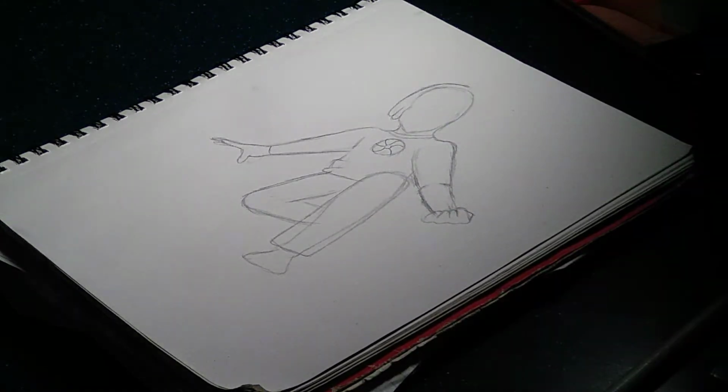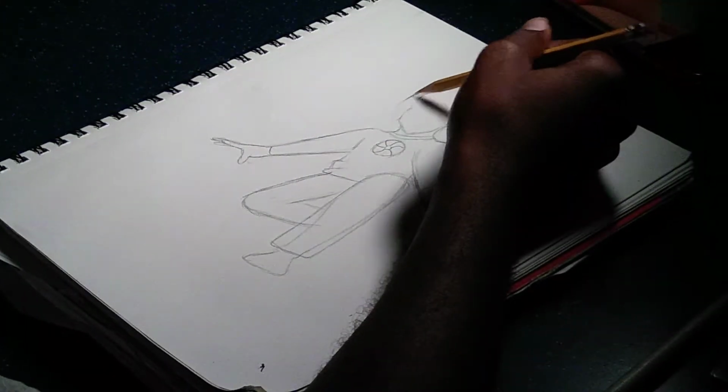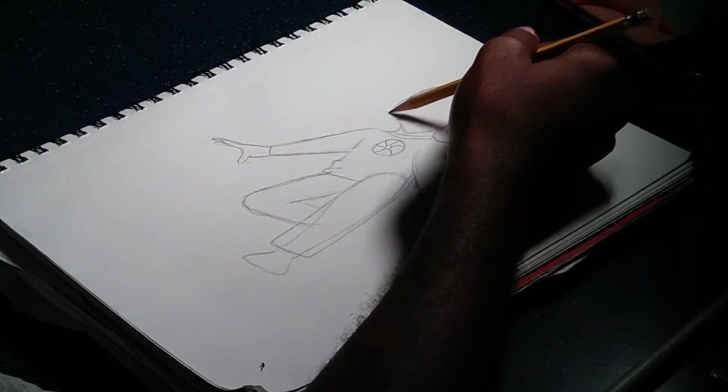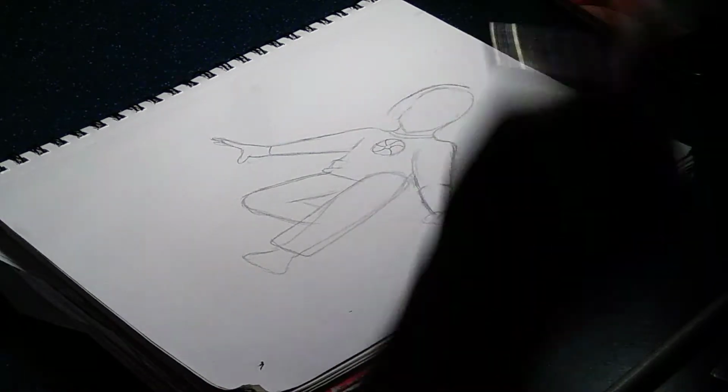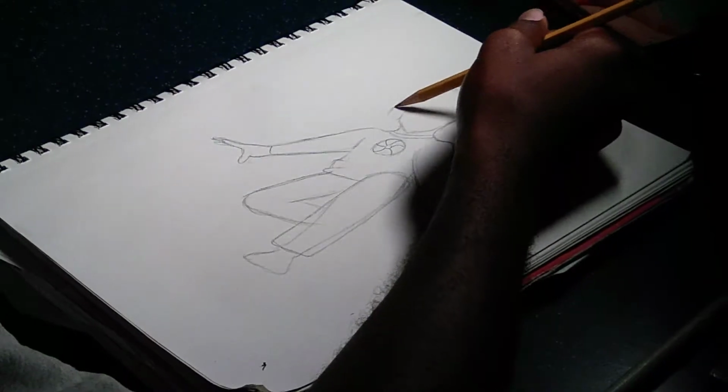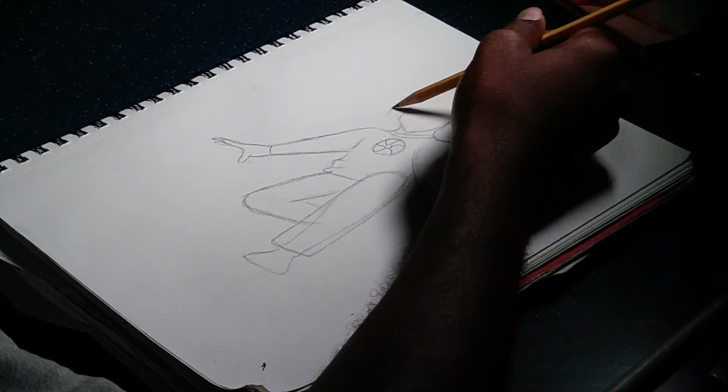And then once I drew Carrie again, it didn't really look good. So I drew Carrie again. And again. And well, again.